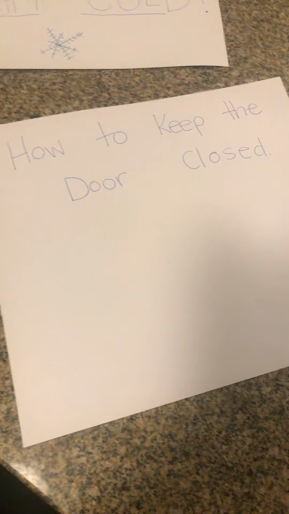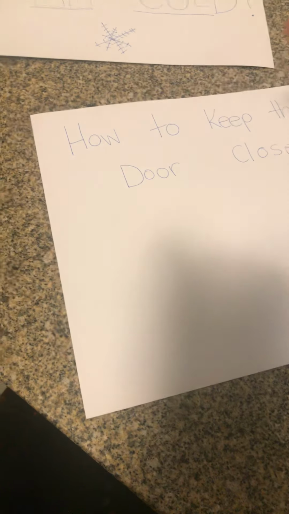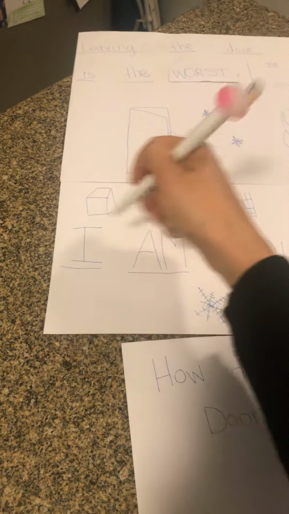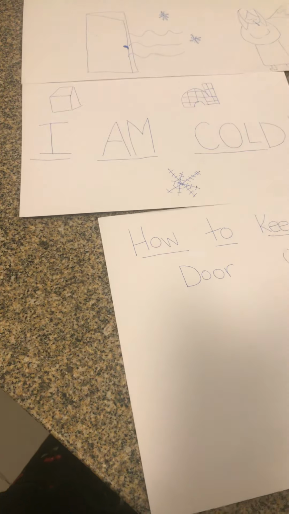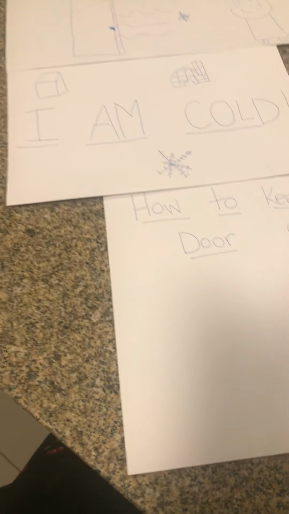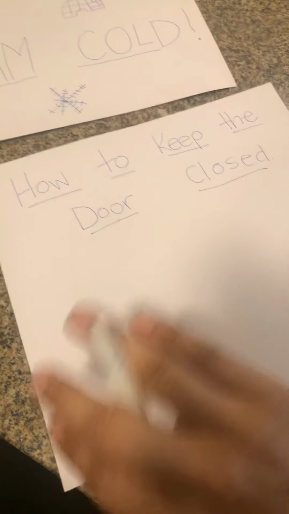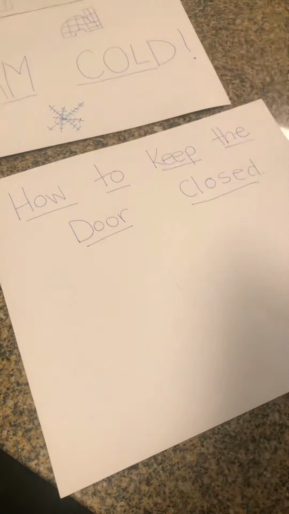And one thing I can do that I didn't do, but if I'm still struggling with writing on a blank piece of paper, is I could have done the same technique that I did here and here, which is first I thought about my sentence, counted out the words, and made lines for each one. So I could have done that before and then filled it in with my words. Okay, remember that's always a really helpful strategy when writing on blank paper, or else our words can kind of go all over the place and then it will be hard to read. How to keep the door closed.